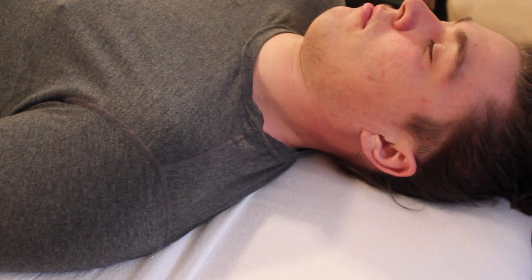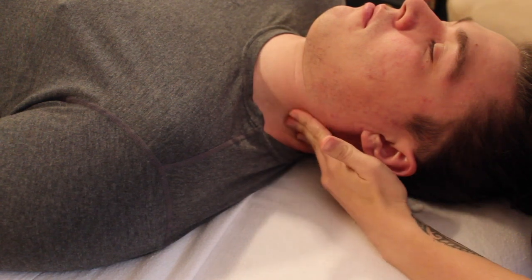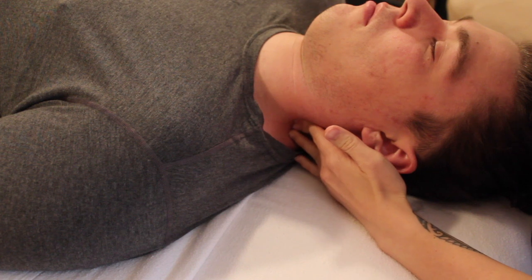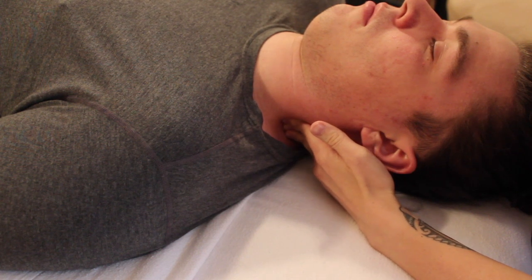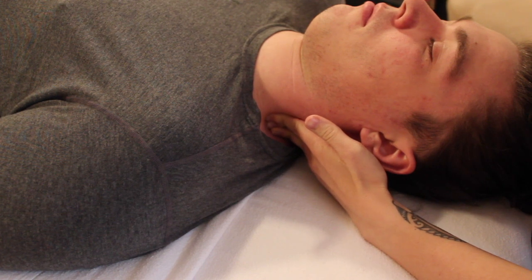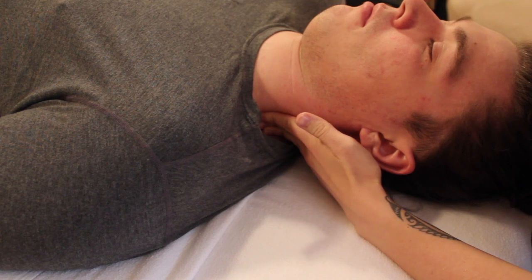You might want to use a little bit of lotion or oil or whatever you choose to use. And then you can follow it all the way down right until you feel the neck and the chest come together at that bit of a curve. So go right down until about there.